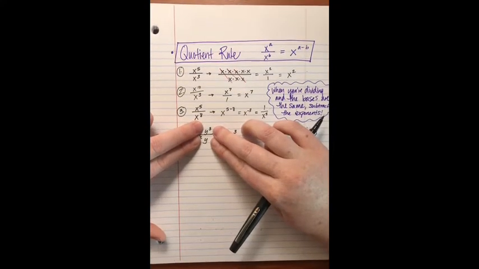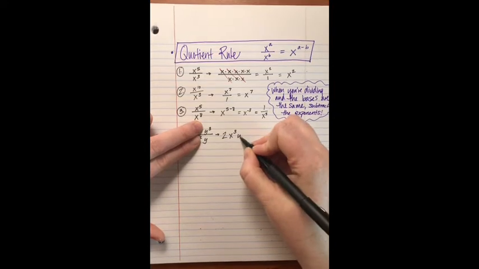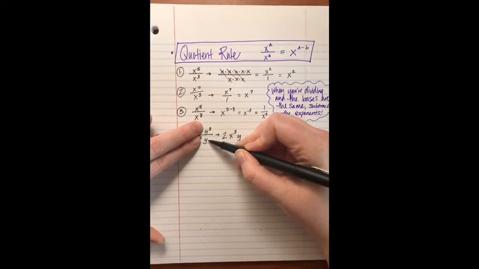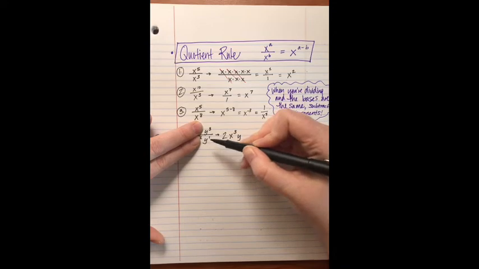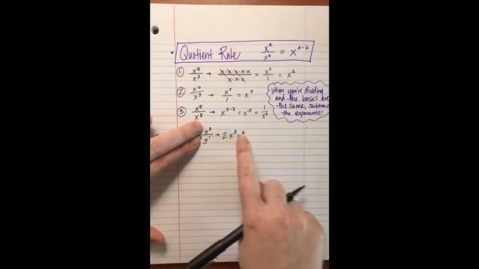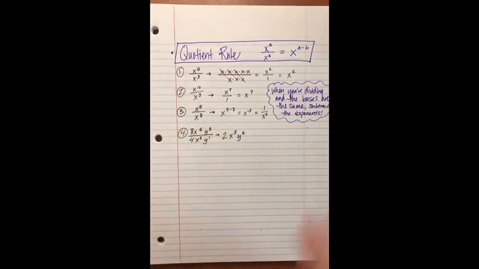And then I deal with my y's. Keep the base the same, and then I do 3. Now is this 3 minus 0? What's secretly on that y? Secretly on that y is a 1, so 3 minus 1, 2. All of my exponents are positive, so I'm happy. That's my final answer.